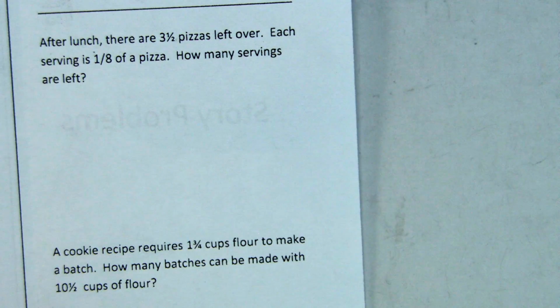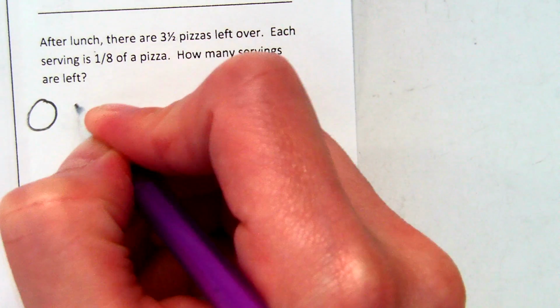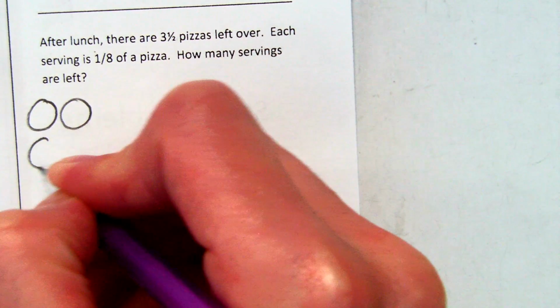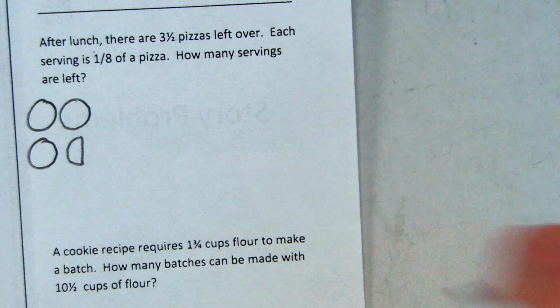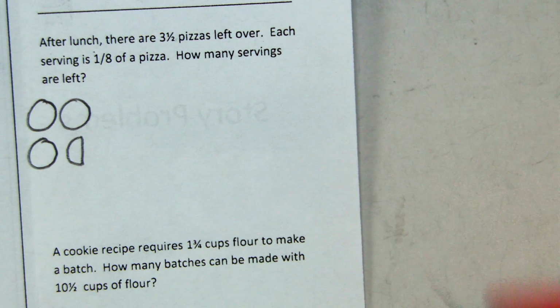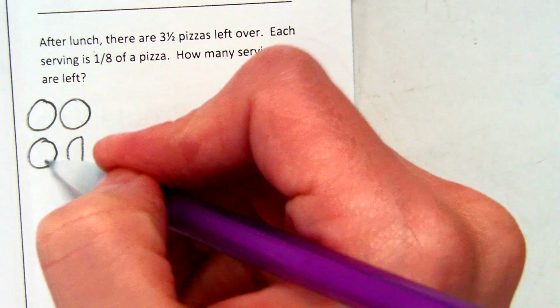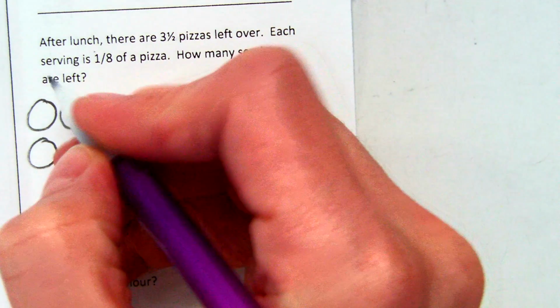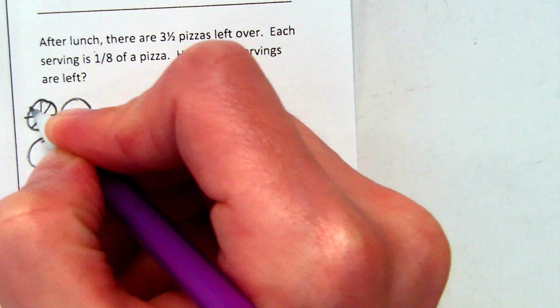So we have 3.5 pizzas. If you need to, you could draw a quick picture. 1, 2, 3 pizzas, and then there's half of a pizza, okay? And each serving is 1/8 of a piece. So what we're doing is we're taking these 3.5 pizzas and we're imagining them divided into 8ths. So I can make quarters and then 8ths.